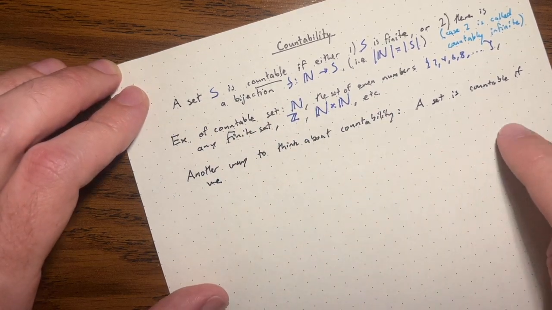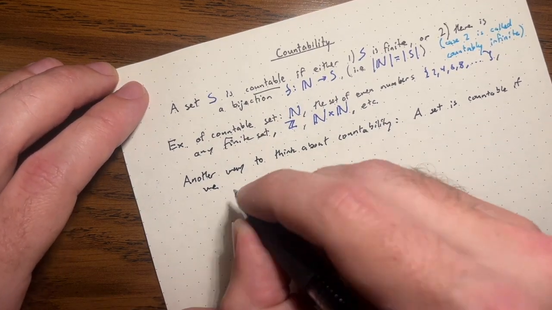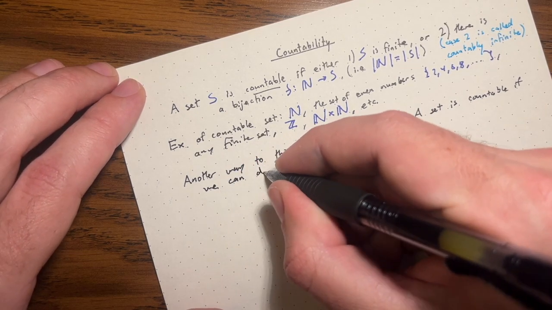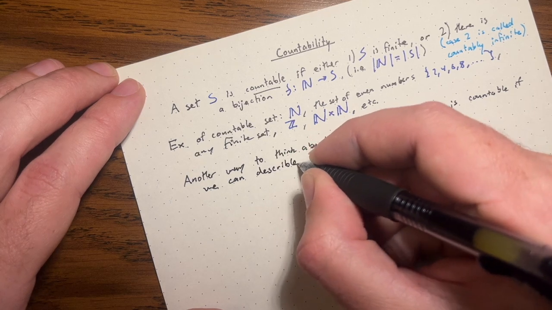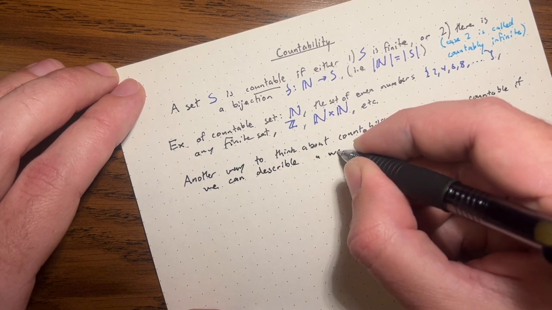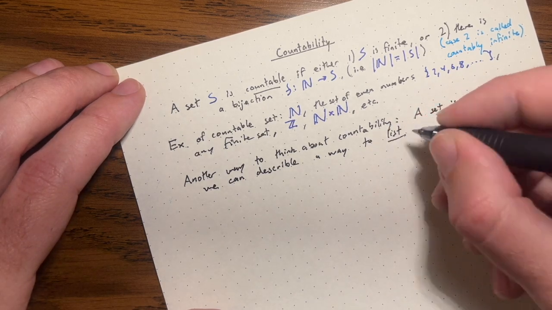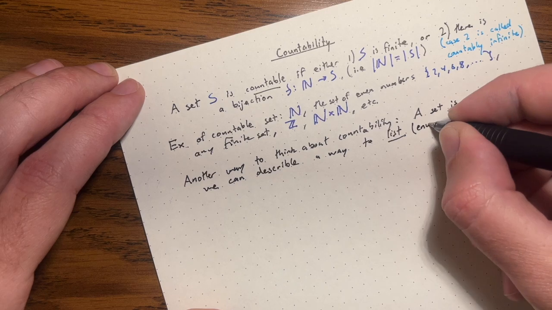We can enumerate the elements. So maybe I should say we can find, or we can describe, a method or a way to list all the elements. List or enumerate.